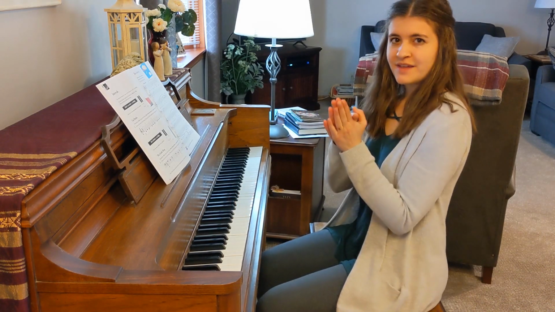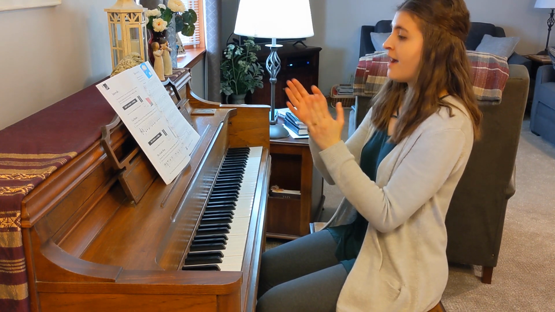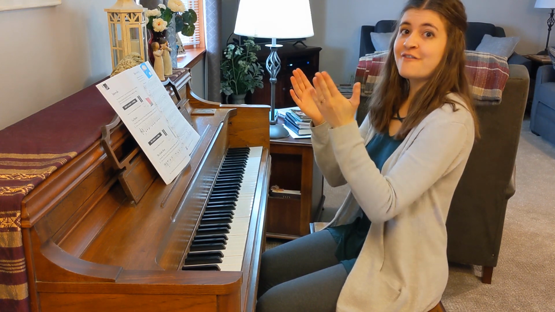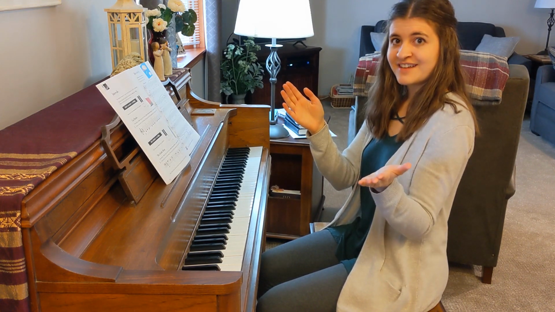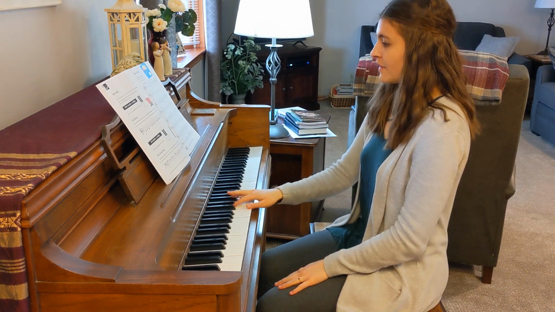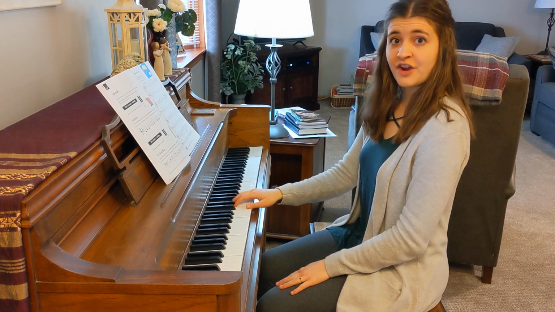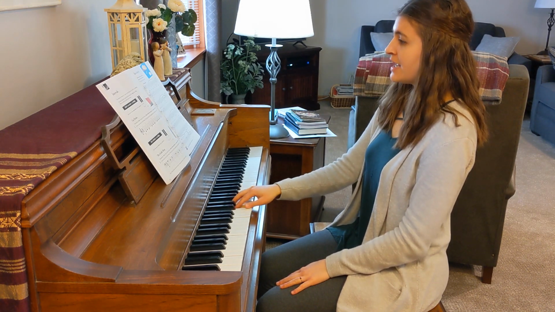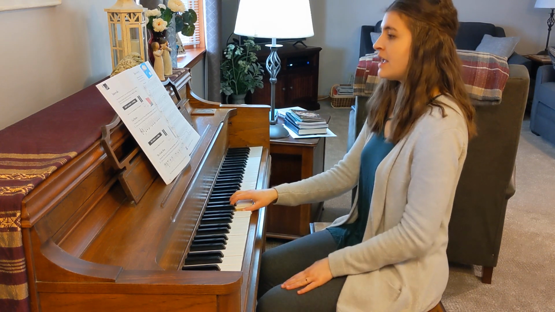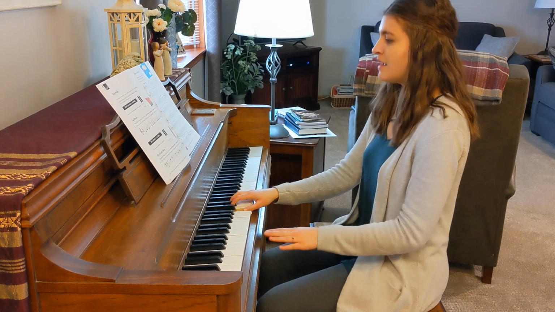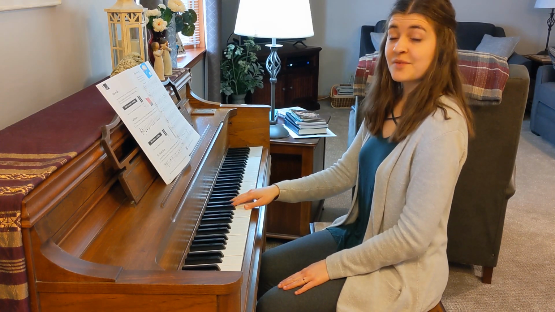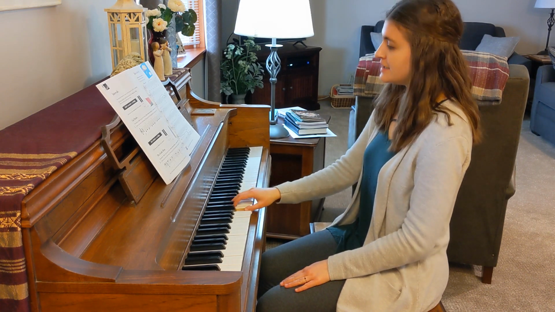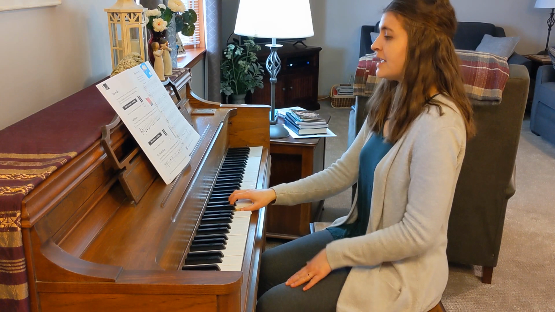Okay, so the rhythm is like this. Ta, ta, ta, half note, ta, dotted half, dotted half. Okay, and when we play it, it sounds like this. Starting on the third finger on E, it goes E, D, C, D, E, C. Let's try it one more time. Starting with E. 1, ready, play. E, D, C, D, E, C.